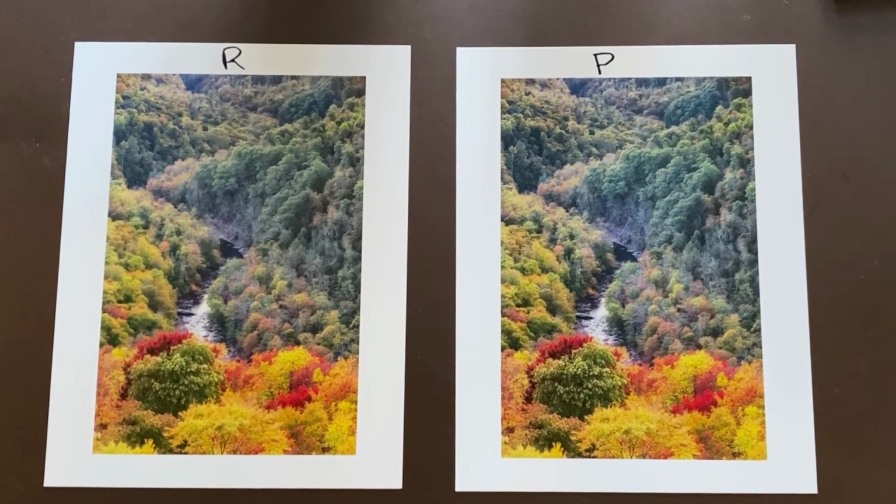So here are the two prints on my desk. The one on the left being the print made using the relative colorimetric rendering intent, and the one on the right using the perceptual rendering intent. But how do we compare them? To try to really look at prints carefully, I view them in my GTI color-corrected viewing box, and that really gives you a very standardized way of looking at them.